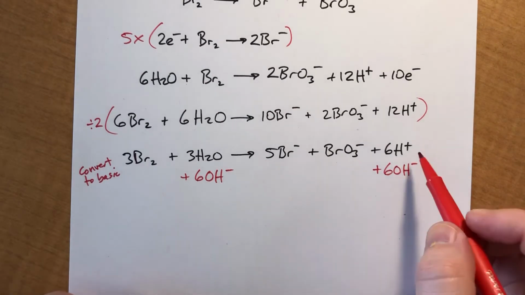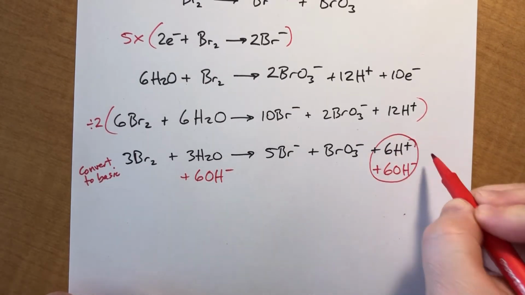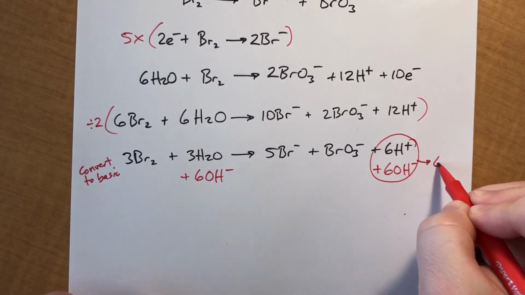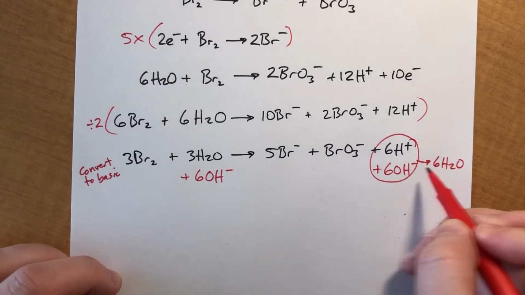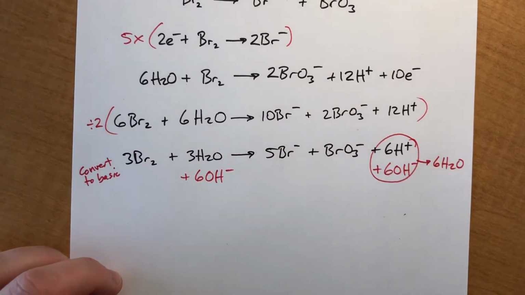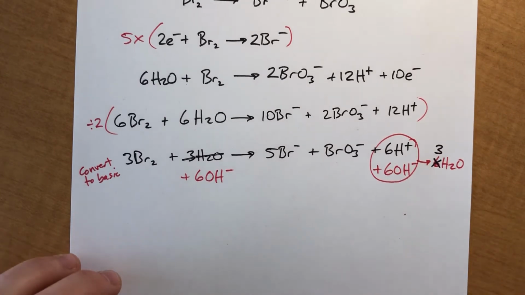H plus and OH minus neutralize each other, but they don't cancel out. This H plus and OH makes water. So you end up with 6 waters. And for canceling out purposes, we have 6 waters on this side and 3 on this side. So I'm going to cancel this out, and this will become a 3.